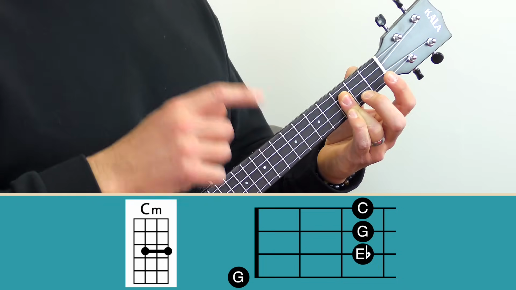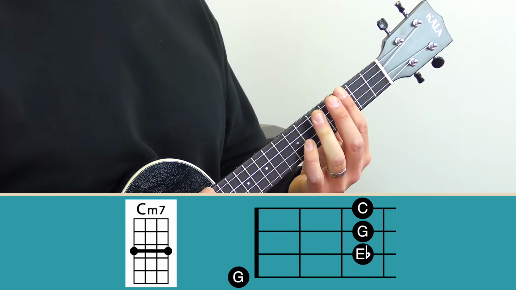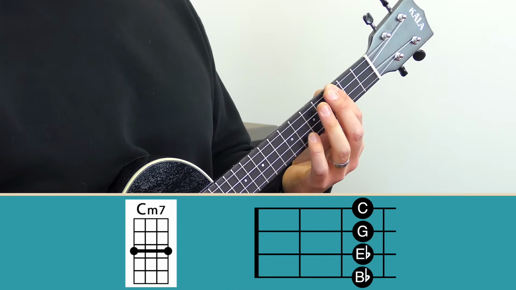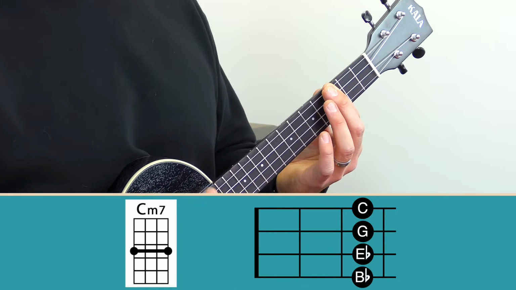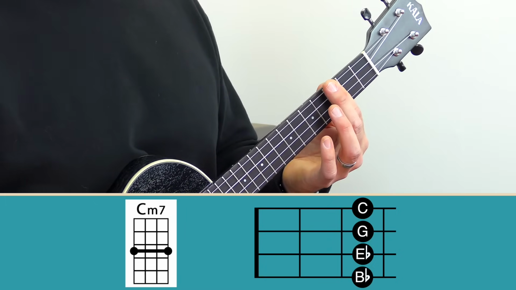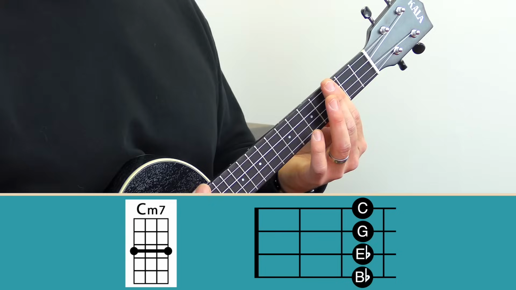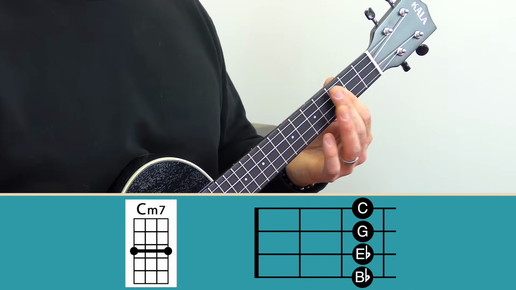But if we want to make this into a C minor 7 chord, we just add this note here, which is a B flat on the G string at the 3rd fret. Again, it adds just a little more color to a chord. So you have major 7, you have minor 7.